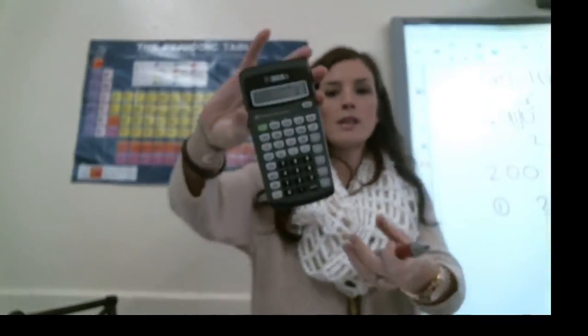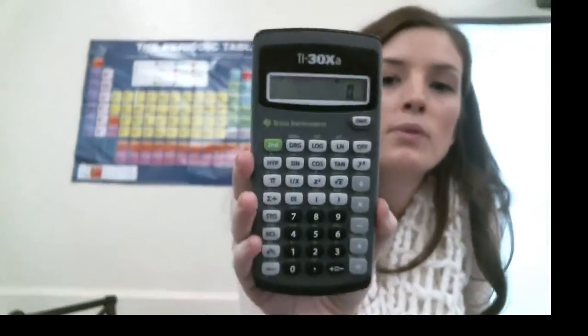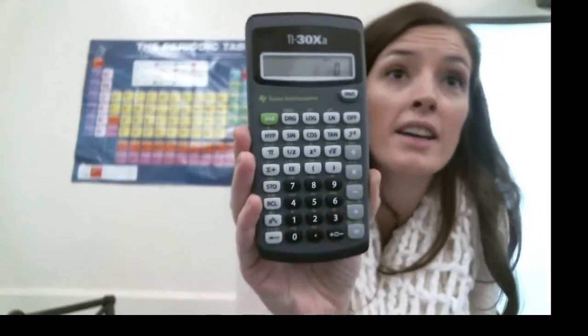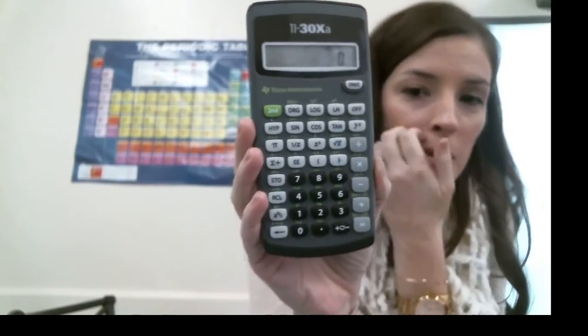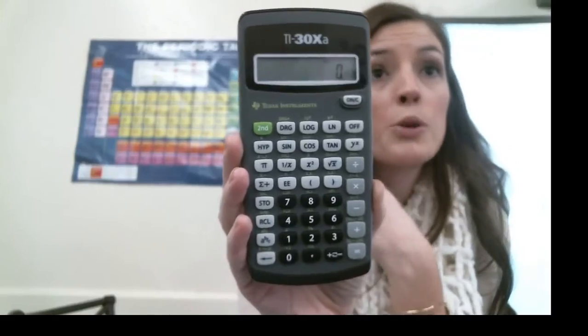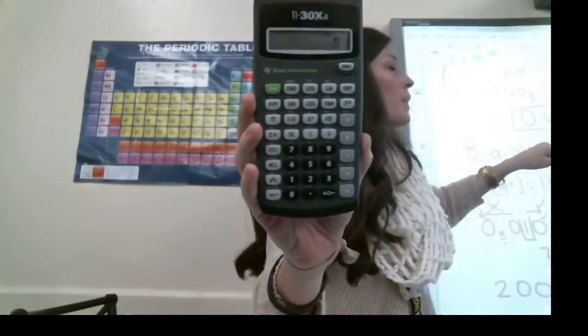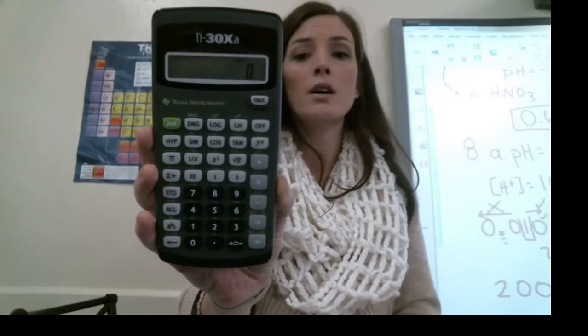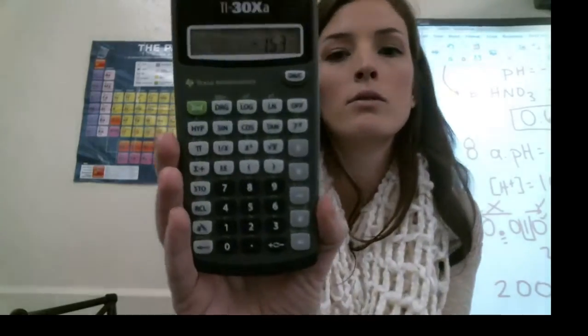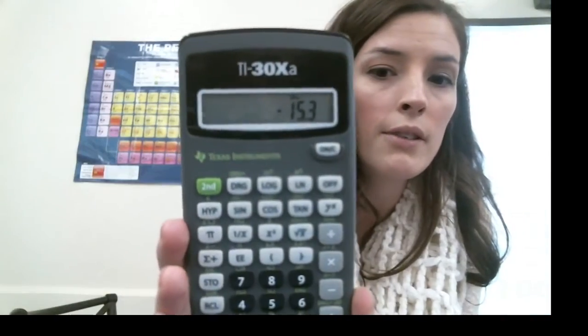All right, if you have this calculator right here, and you're putting your anti-log in, I'm going to hold it up for you in just a second, but they may have the same question. Put in your number, which in 8A that we were working, the pH was 15.3. So I'm going to put in 15.3, and I already know I'm going to have to make that negative.